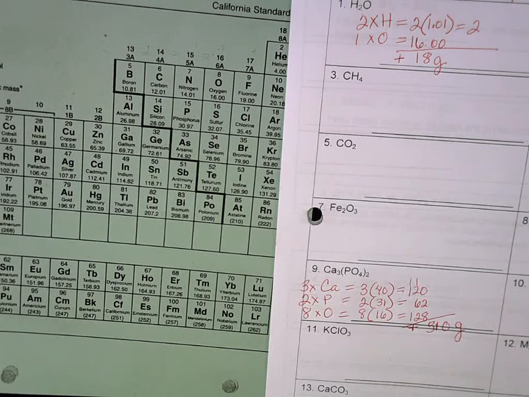So I have to keep carrying over. So 310 grams is the total here.